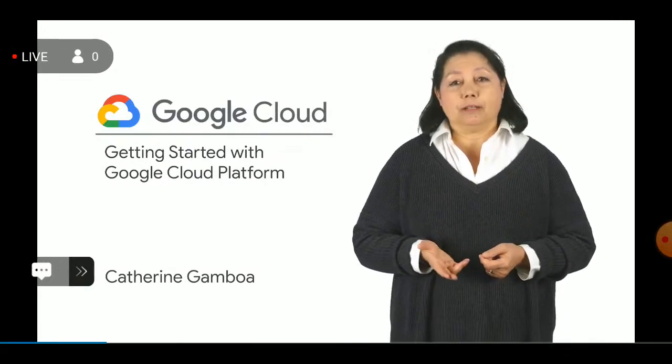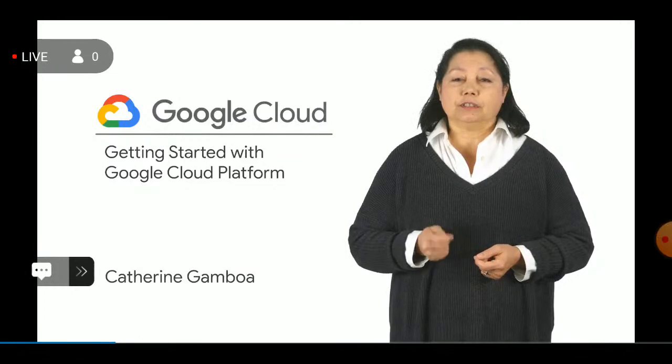When you run your workloads in GCP, you use projects to organize them. You use Google Cloud Identity and Access Management, also called IAM or I-am, to control who can do what. And you use your choice of several interfaces to connect. In this module, you'll use these basics to get started.